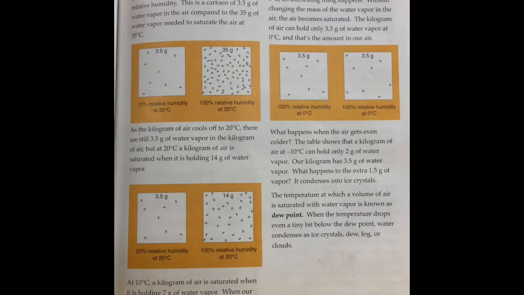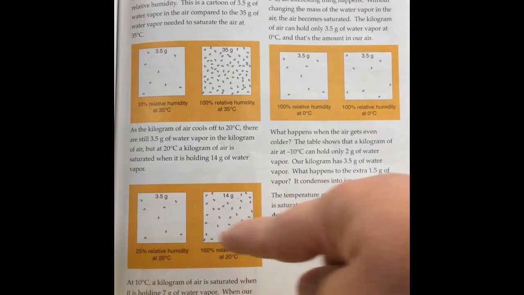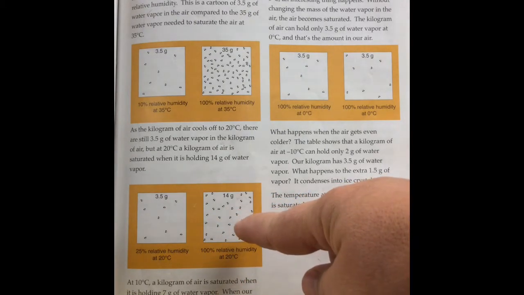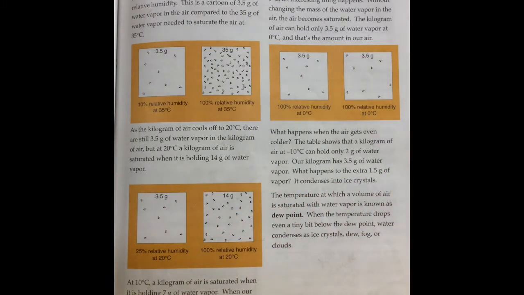So looking at that next diagram, you can see the 3.5 grams over here compared to the 14 grams of water vapor in the same amount of space or volume in that kilogram of air. The one on the left is now at 25% relative humidity, and the one on the right is at 100% humidity. Well, how did it change? Well, the temperature dropped. It's now at 20 degrees Celsius. At a lower temperature, it can't hold as much.